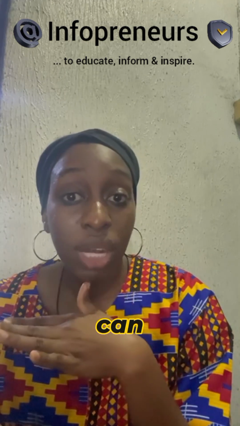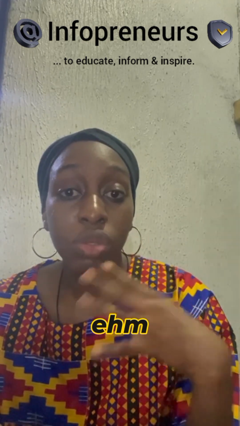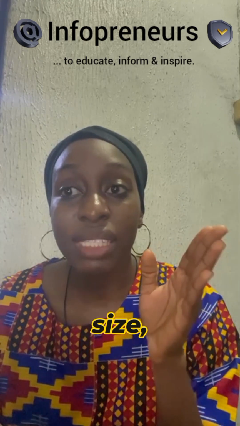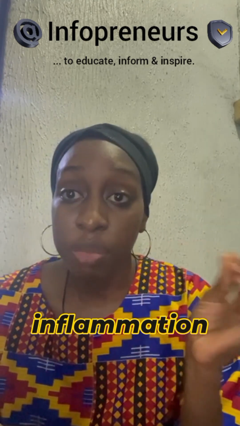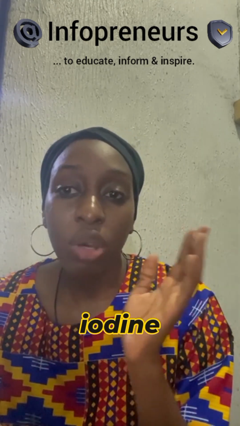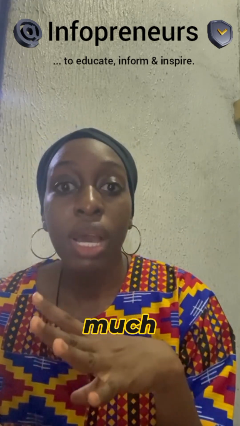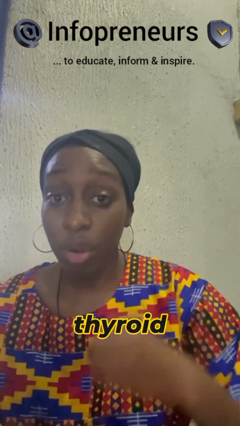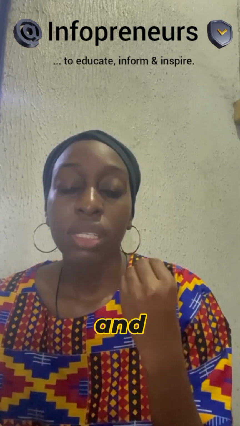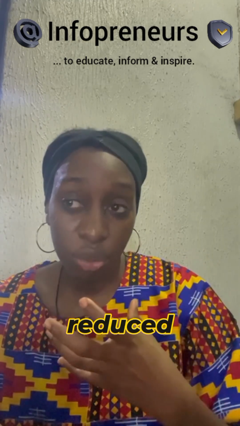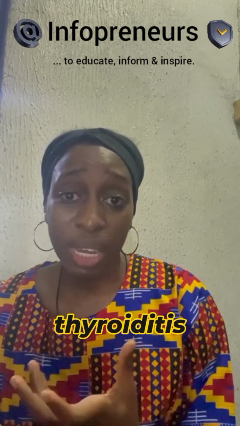Then an ultrasound of the thyroid can be done to assess the size, the structure, and the inflammation. Then a radioactive iodine uptake test can be done to check how much iodine the thyroid absorbs and uses. The iodine absorbed is usually reduced in cases of thyroiditis.